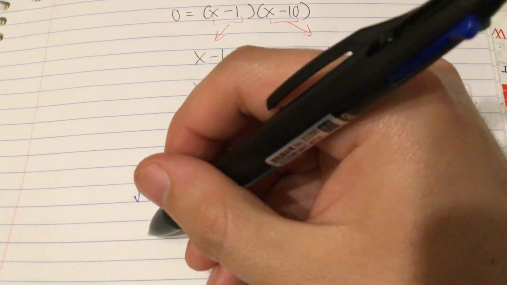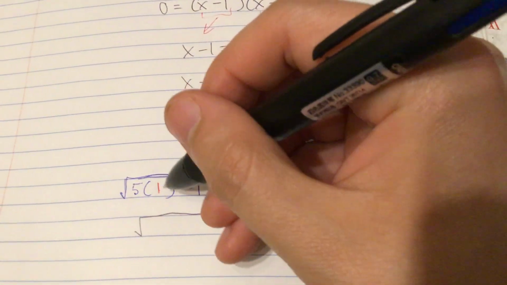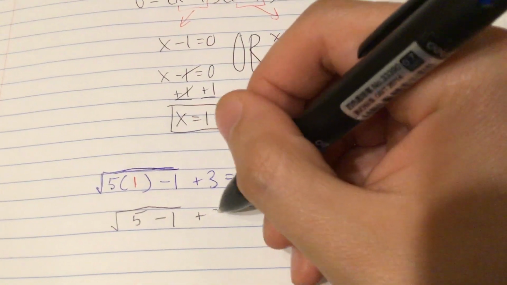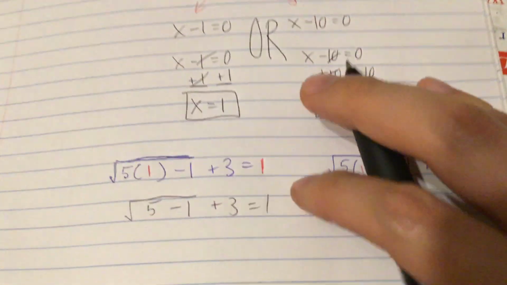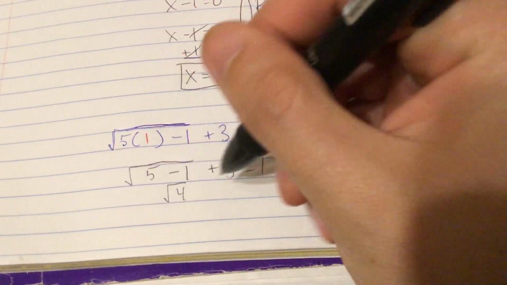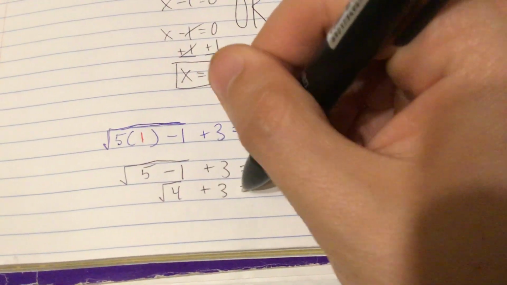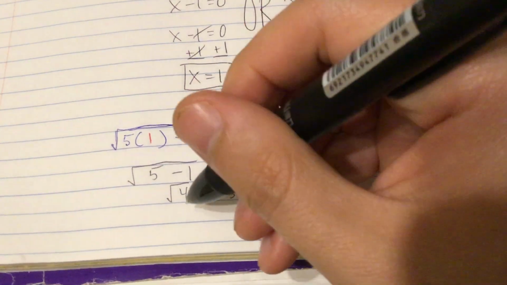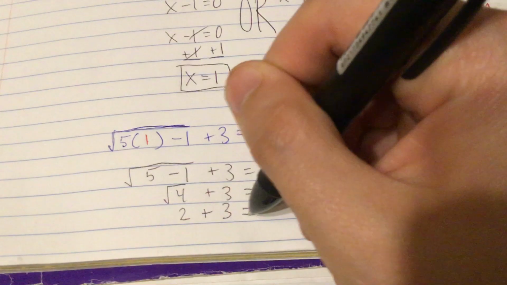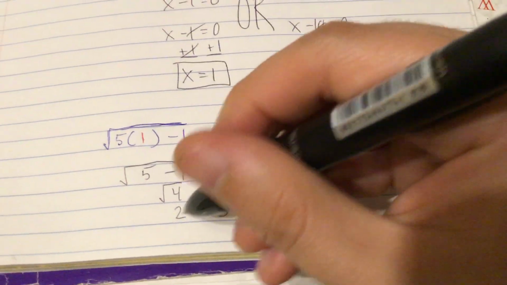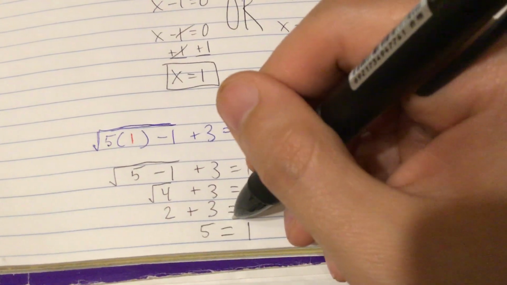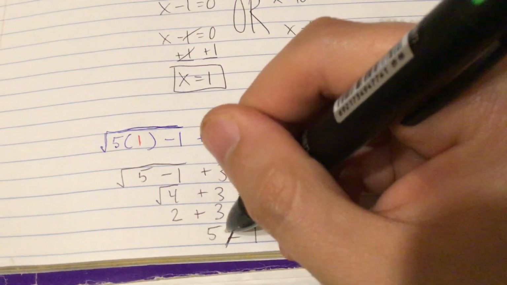5 times 1 is 5 minus 1. So the square root of 4 plus 3, right, is equal to 1. So we've got the square root of 4 is 2 plus 3 equals 1. 2 plus 3 is 5. I'm not digging this. I am not digging this.